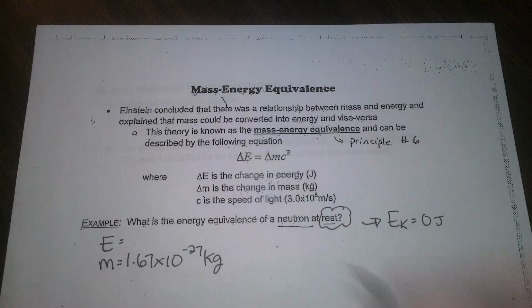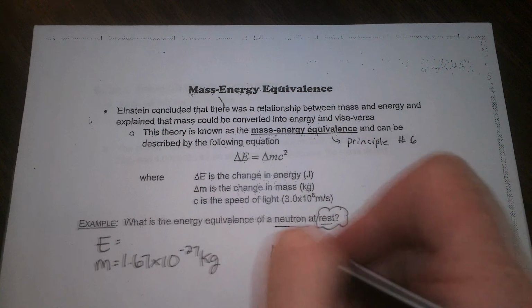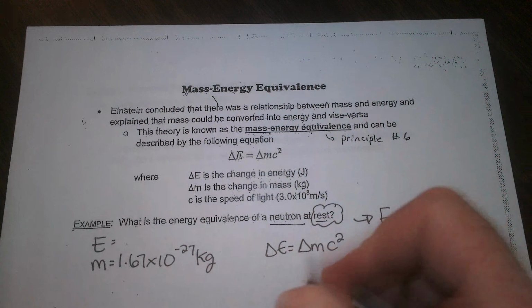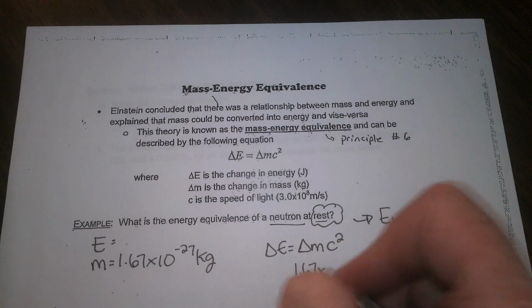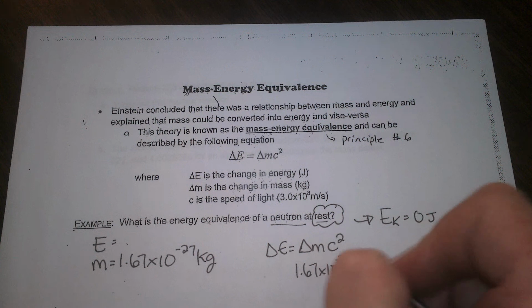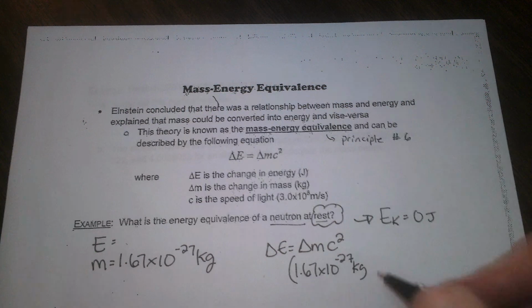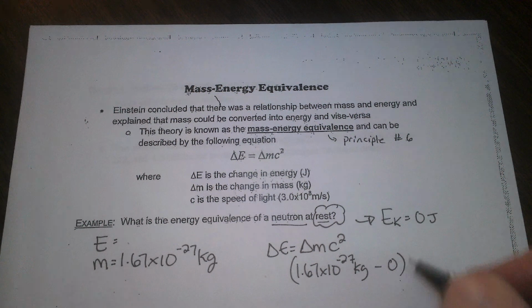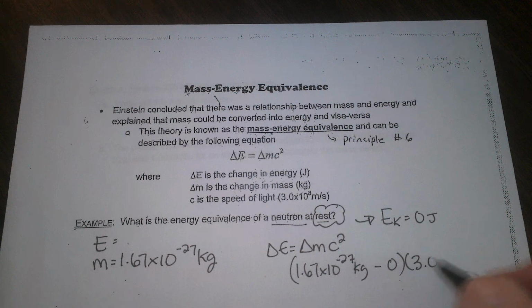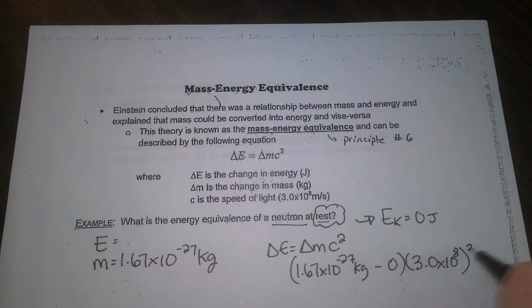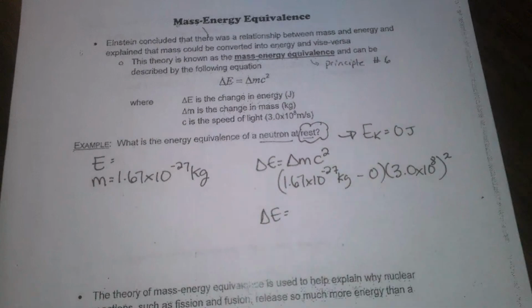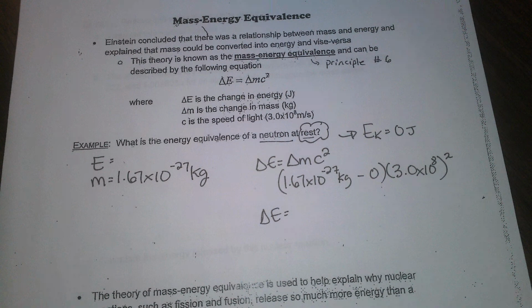Okay? So we look at the change in energy is equal to the change in mass times the speed of light squared. We know what the speed of light is. It's a standard, 3 times 10 to the 8. So 1.67 times 10 to the negative 27 kilograms. What's the change in mass? It's just the neutron, so there is no initial mass. And the speed of light is 3.0 times 10 to the 8 squared. Zero, because we didn't change it.